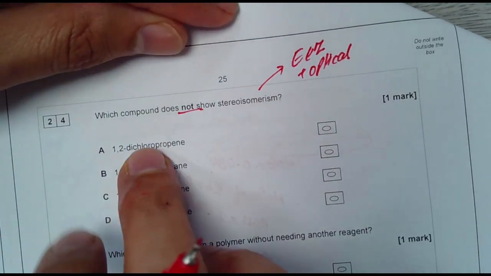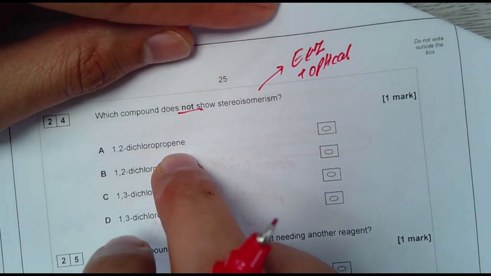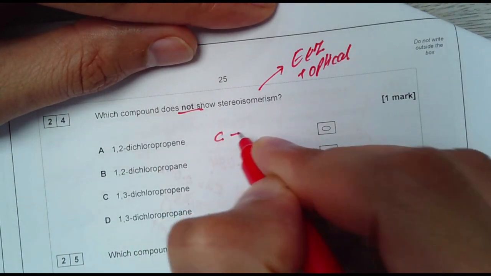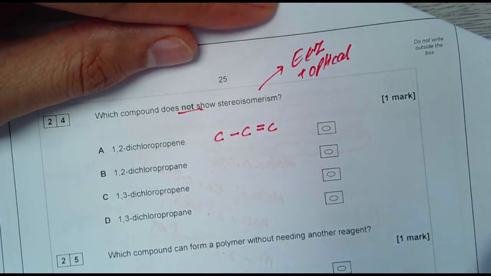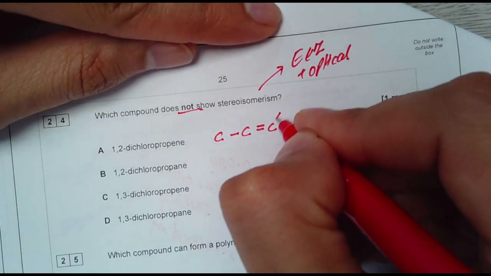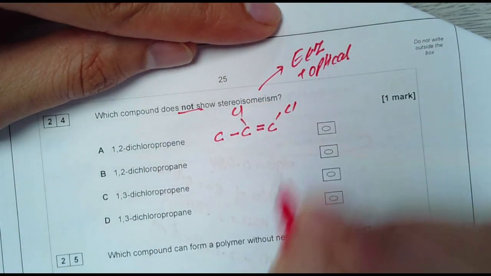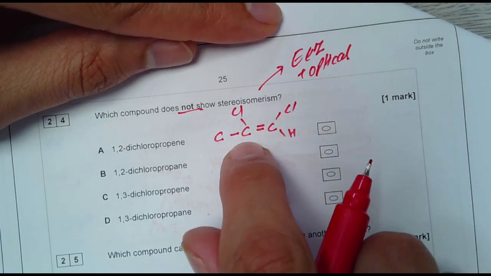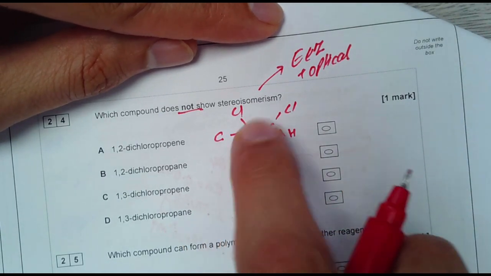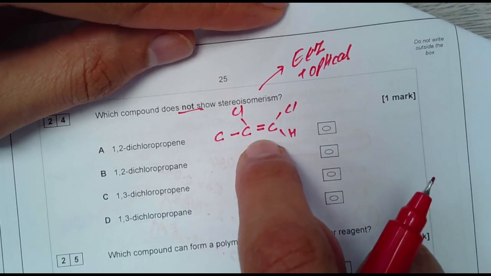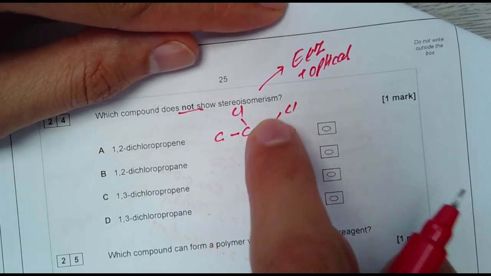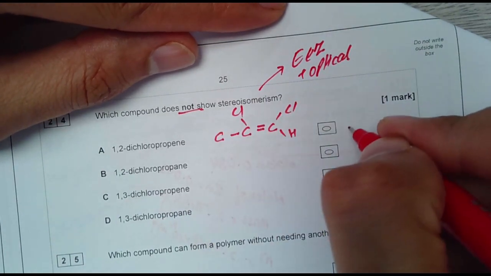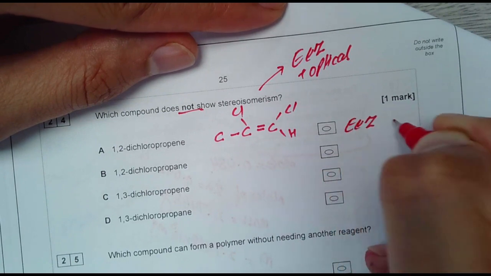So if I look at 1,2-dichloropropene, propene means I've got 1, 2, 3. At this location I have a double bond. On the first one I've got chlorine. The second one I've got chlorine as well. I can have H here. In this case it will show E and Z because there are 2 chlorines, one on the left side, one on the right side. So I can say E and Z is shown. This is fine.